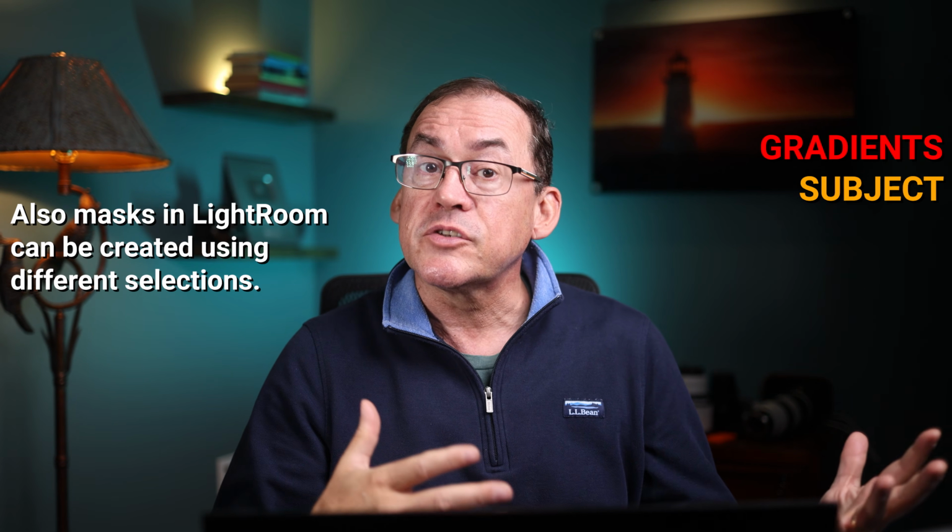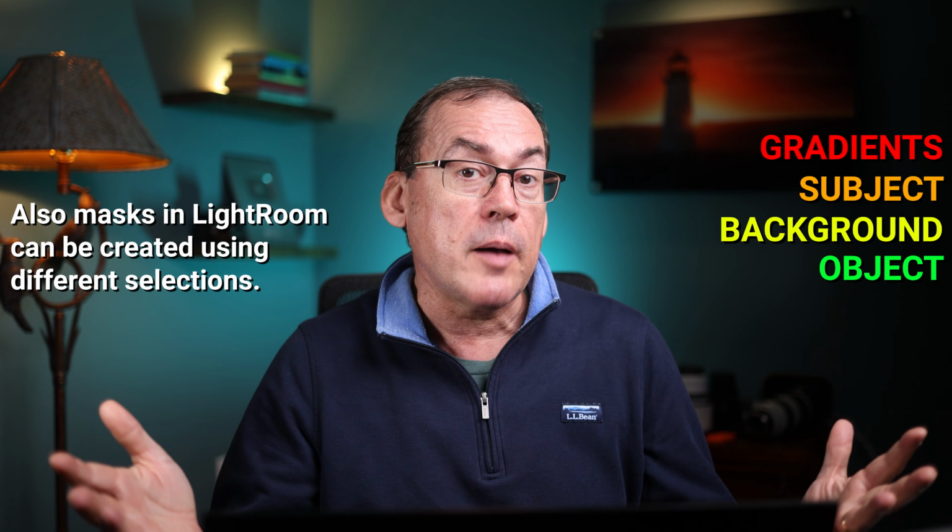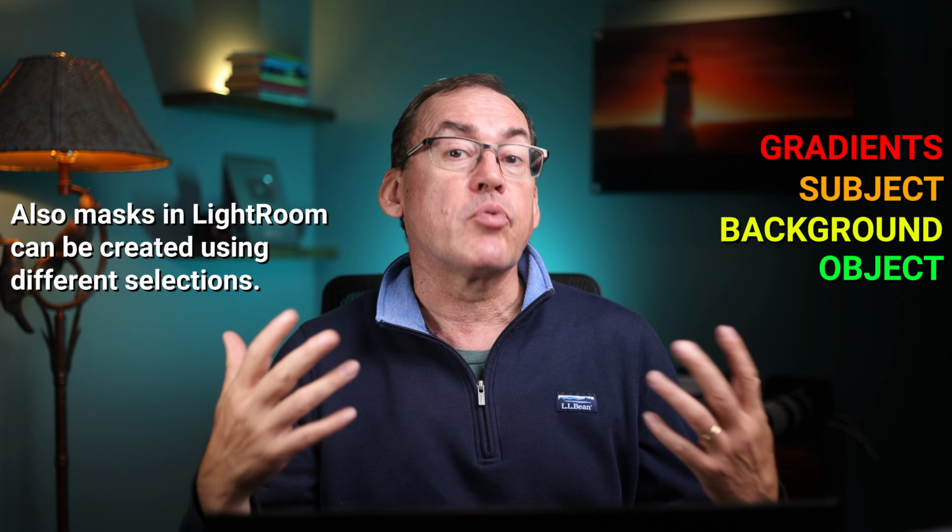Also, masks in Lightroom can be created using different selections like gradients, selecting your subject or background or even an object, or be made to select certain brightnesses or colors. Being able to creatively use these masks and control them to do what you want is what this video will teach you. Let's get into it.